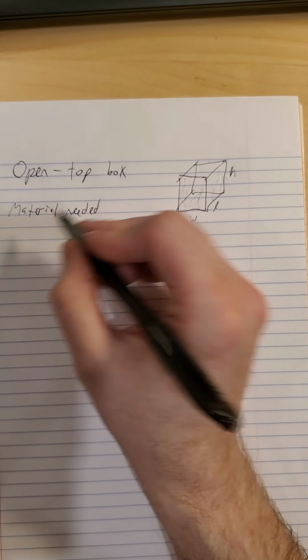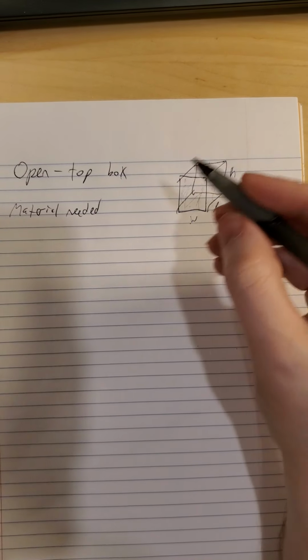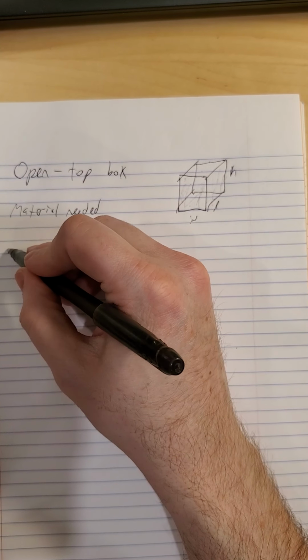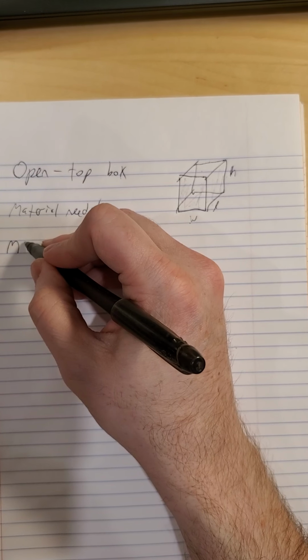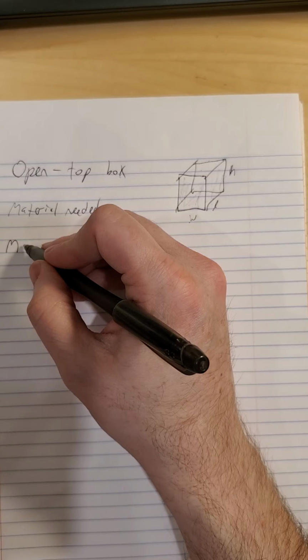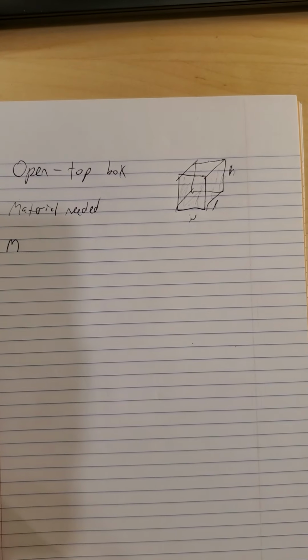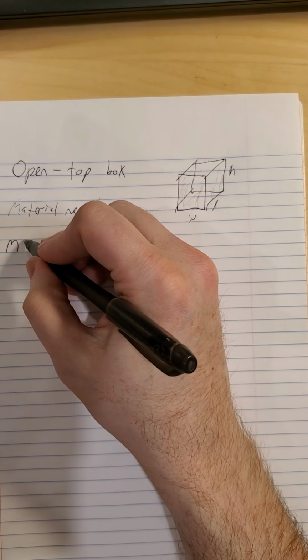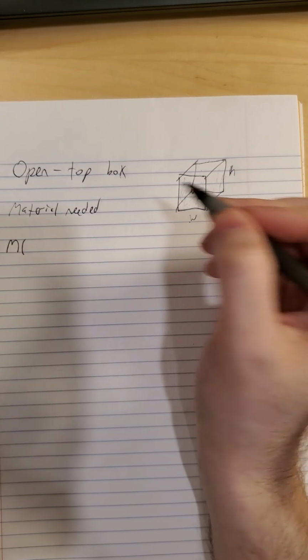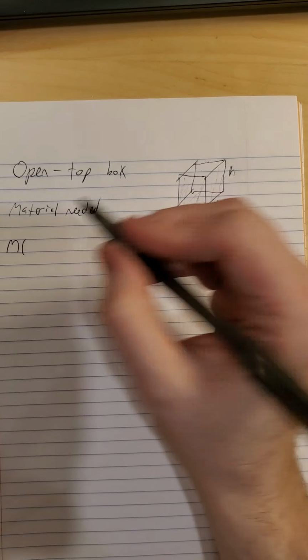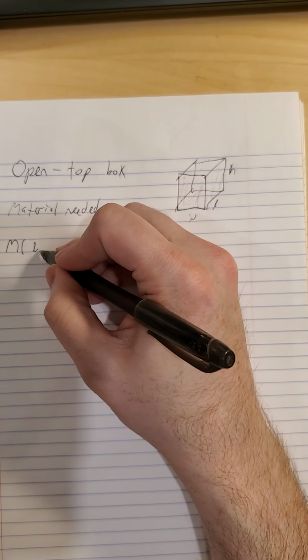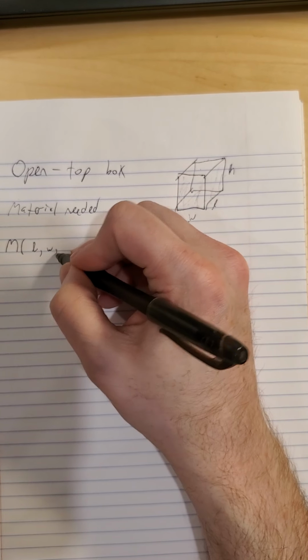So the material needed depends on all 3 of those variables. So this is going to be a function with, instead of 2 independent variables like the last few examples, 3 independent. So we'll just do cap M for material, and it's dependent upon the length, the width, and the height.